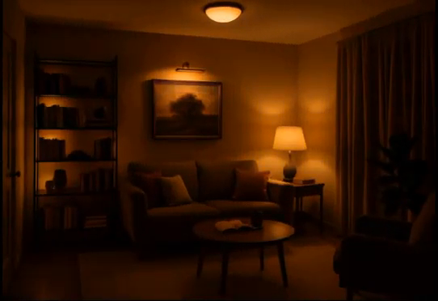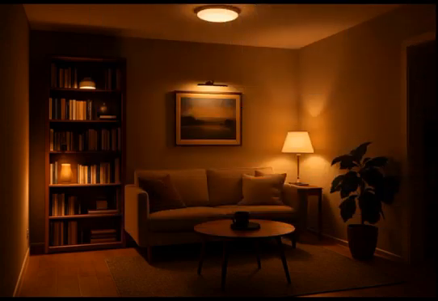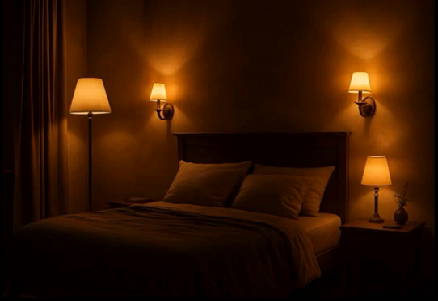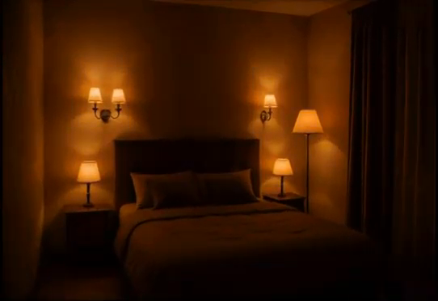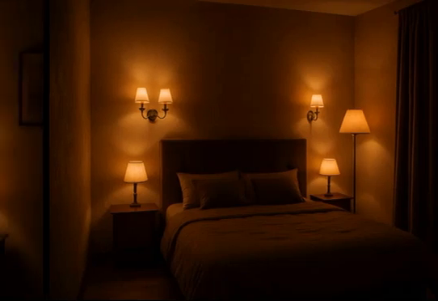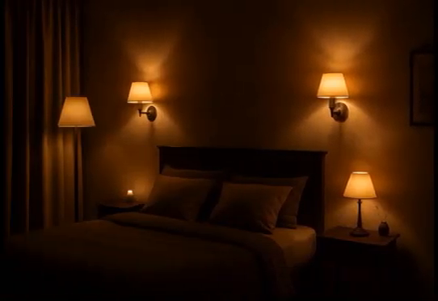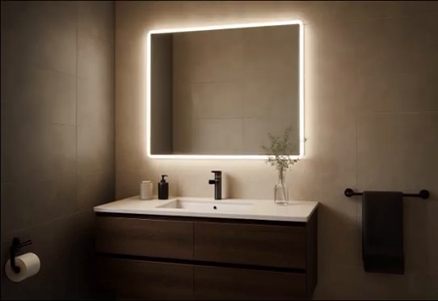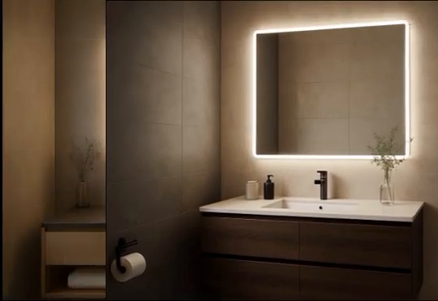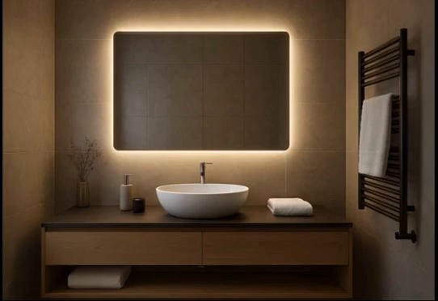In a home office, an adjustable desk lamp or wall-mounted light can ensure that your workspace is well lit for reading or working. In your bedroom, task lighting could be a reading lamp beside the bed or adjustable sconces that allow you to focus light where you need it. The key here is to choose lights that give you enough illumination for specific tasks without creating glare or causing eye strain.